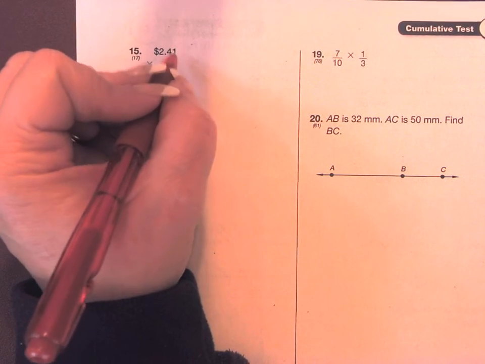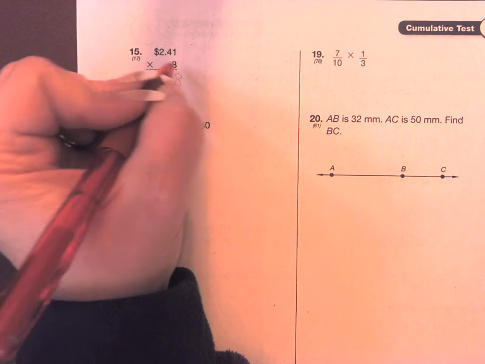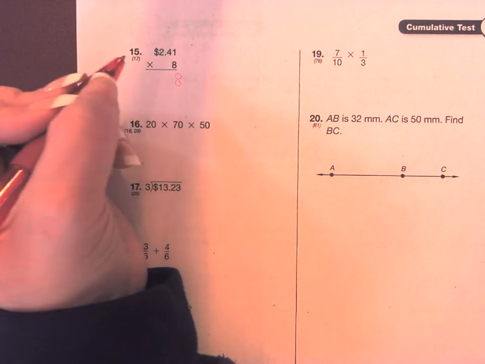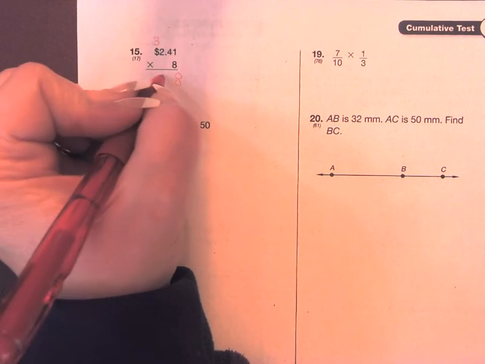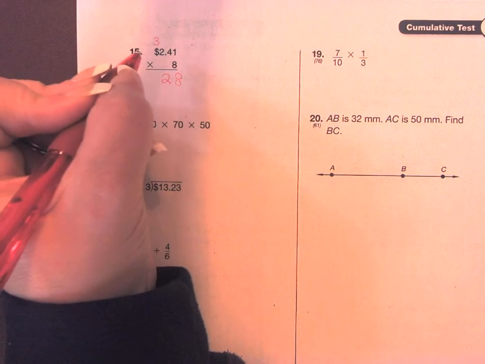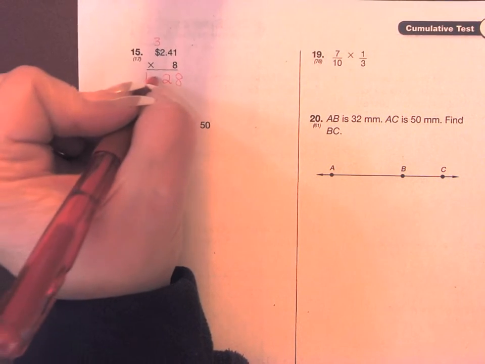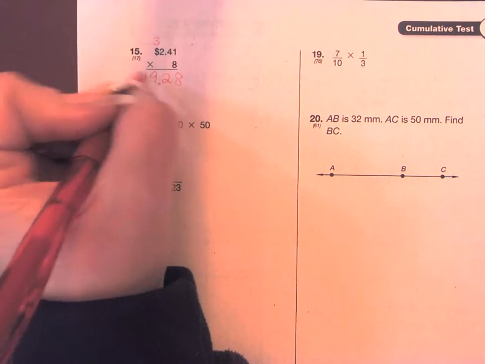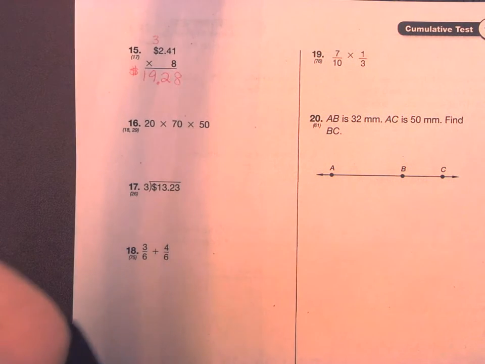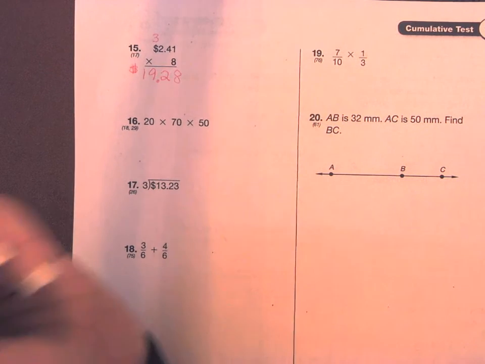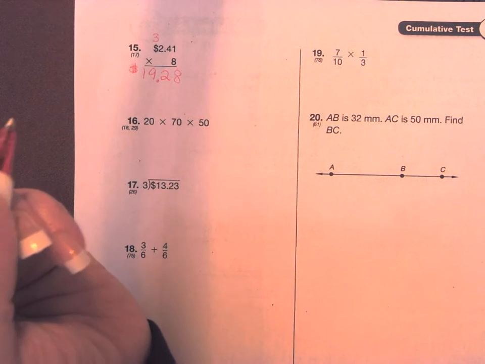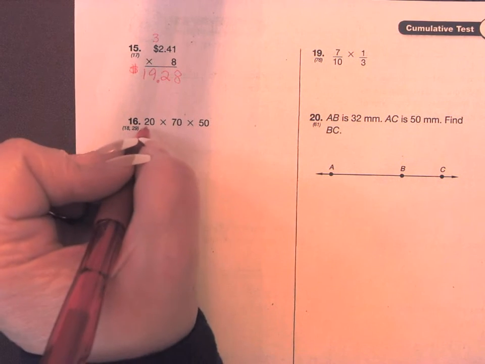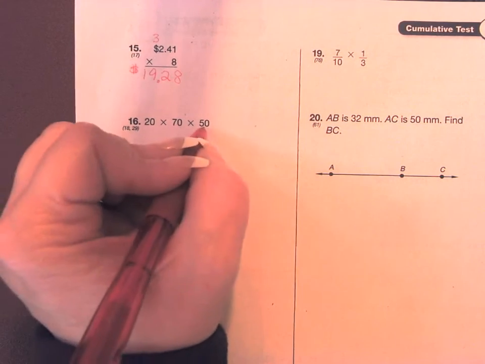All right, 8 times 1 is 8. 8 times 4 is 32. 8 times 2 is 16, and 3 more is 19. Put my decimal point in and my dollar sign. We have $19.28. Going on to the next one, we have 20 times 70 times 50.